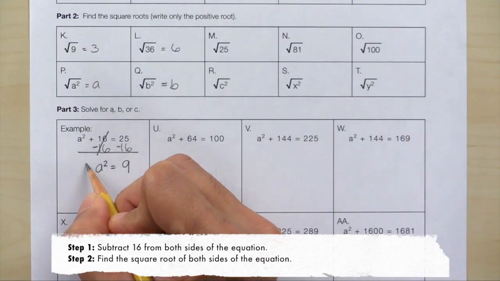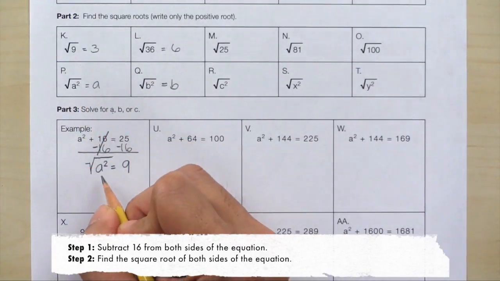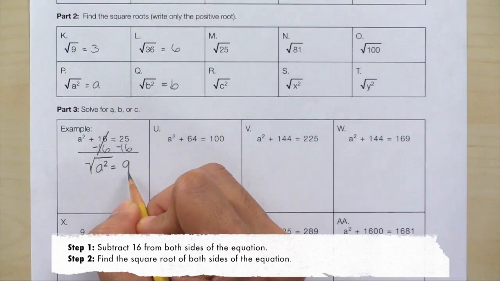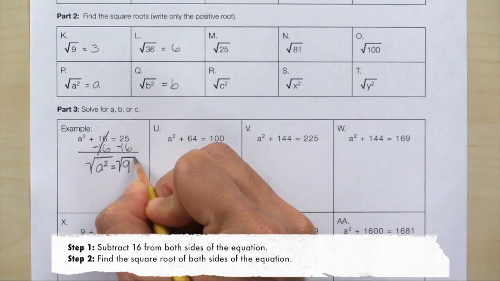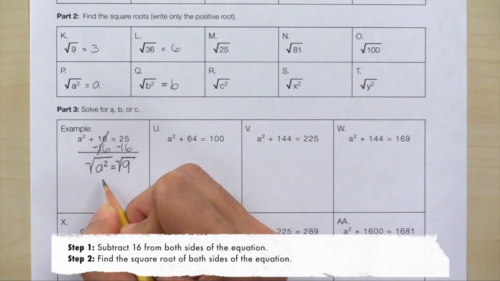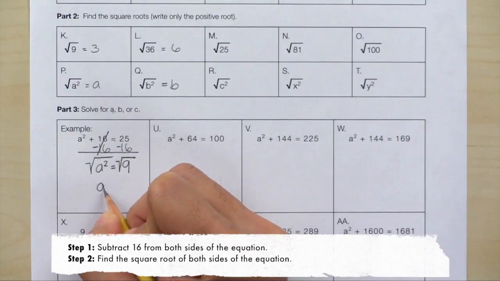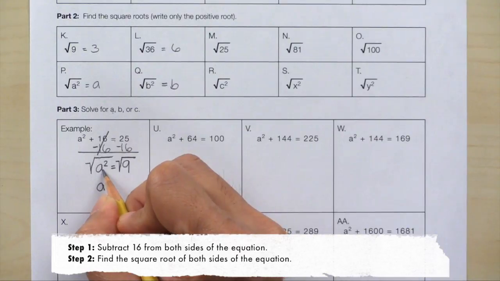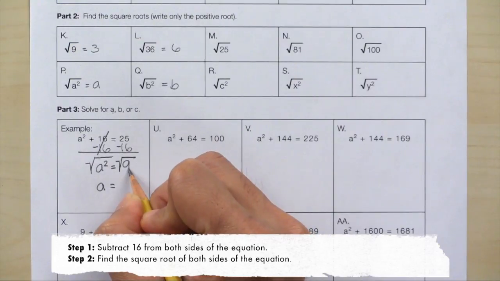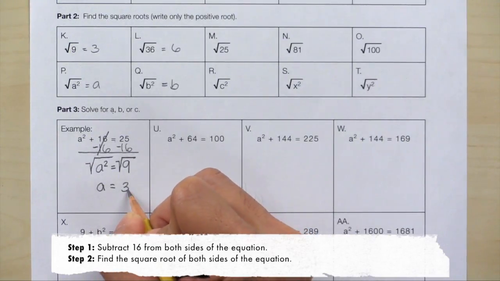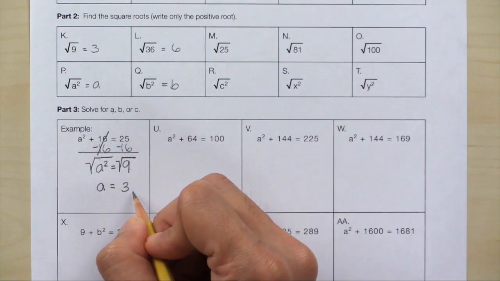So next, let's take the square root of a squared, just like we did here. And whatever you do to one side of the equation, you have to do the same thing to the other side of the equation. So take the square root of 9 as well. Next line. The square root of a squared is a, since a times a equals a squared. Here's the equal sign. And the square root of 9 is 3, since 3 times 3 equals 9. So our final answer, A equals 3.